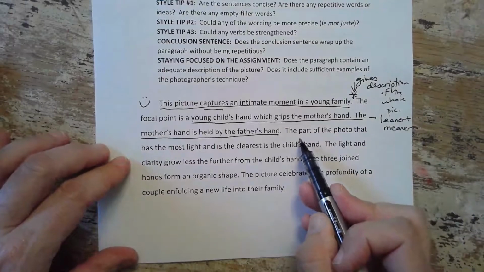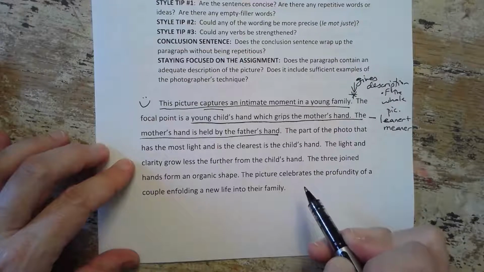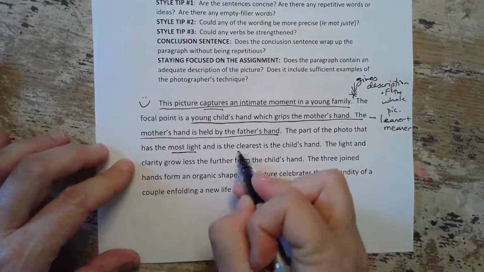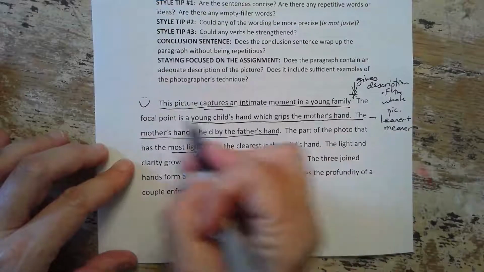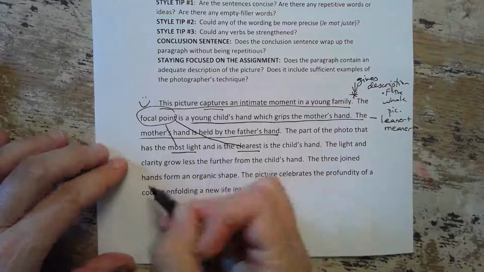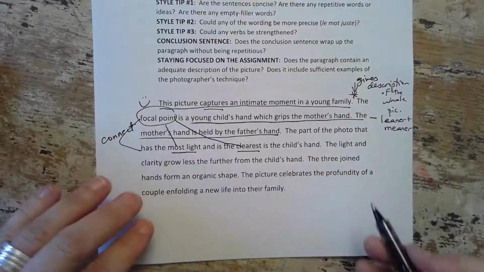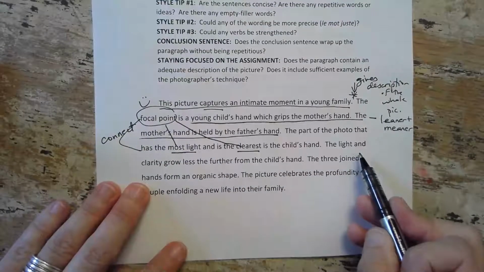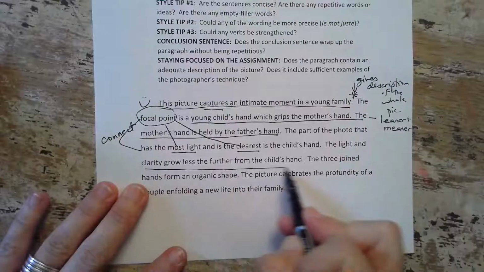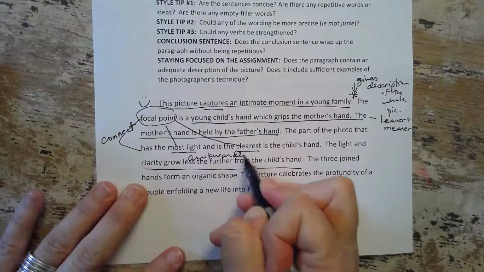And then here we go. The part of the photo that has the most light and is the clearest is the child's hand. Well, when something has the most light and it is the clearest, then that is the focal point. So somehow I have to connect all these things that go together. The light and clarity grow less the further from the child's hand. This to me is kind of awkwardly worded, so I need to fix that.